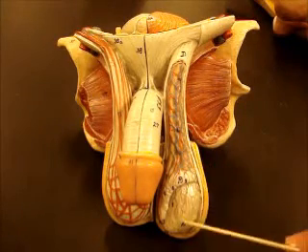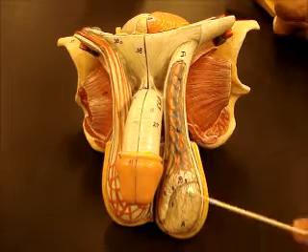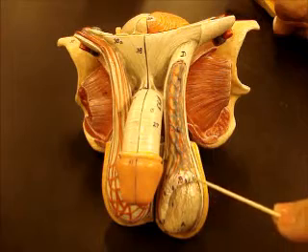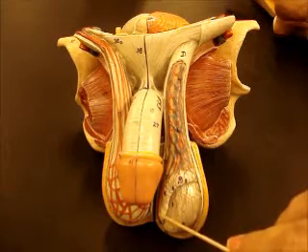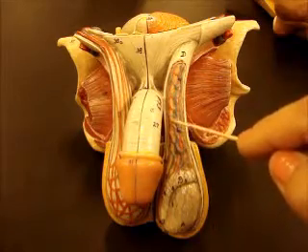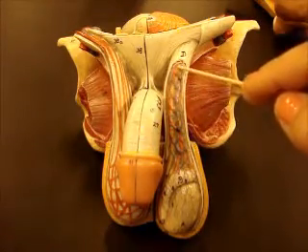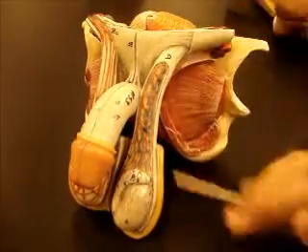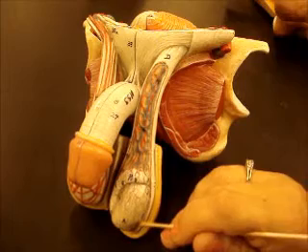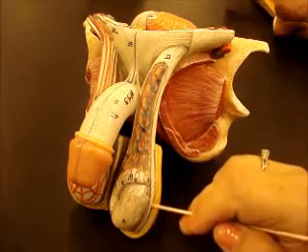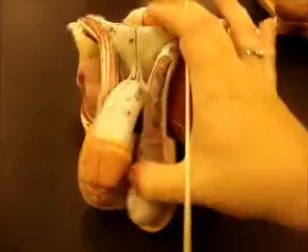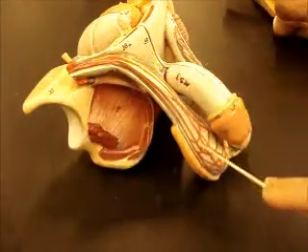Here's your testes, seminiferous tubules inside. Here's your epididymis, head, body, tail. And then sperm would move into the vas deferens, which you can see underneath these arteries and veins here. The layers here, you have your tunica albuginea right next to that seminiferous tubule, tunica vaginalis, and then your scrotal skin and fat. This is cremaster muscle.